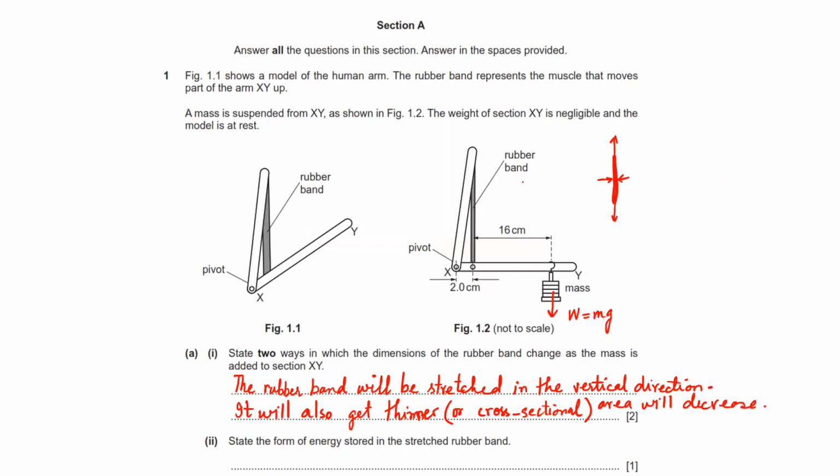So for example, this is your rubber band, and if the force is acting, it is stretching it in this direction, and it is also thinning it in this direction. So these are the 2 forces, F1 and F2, that are acting on the rubber band, and that is actually changing the dimensions. Then part 2, it says state the form of energy stored in the rubber band.